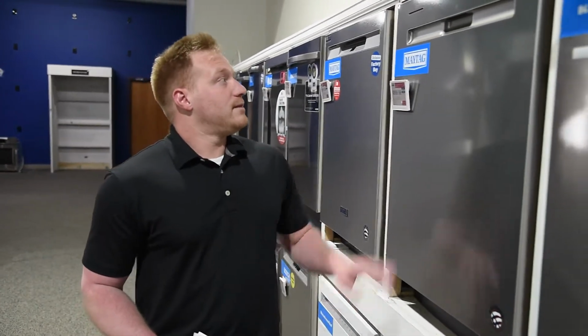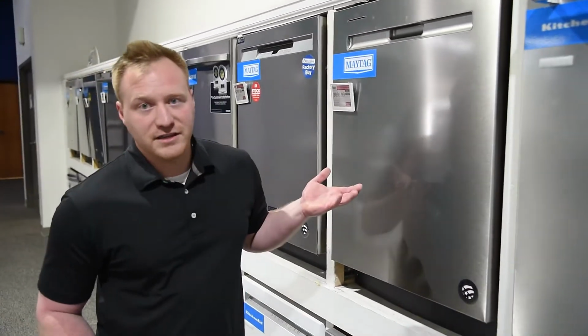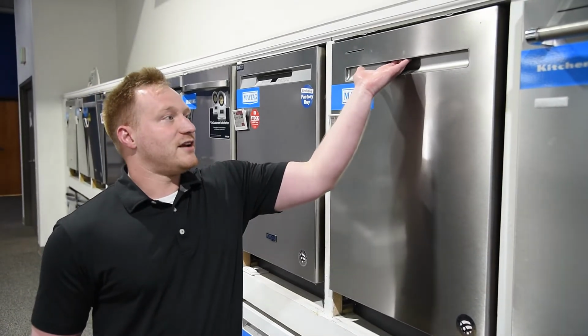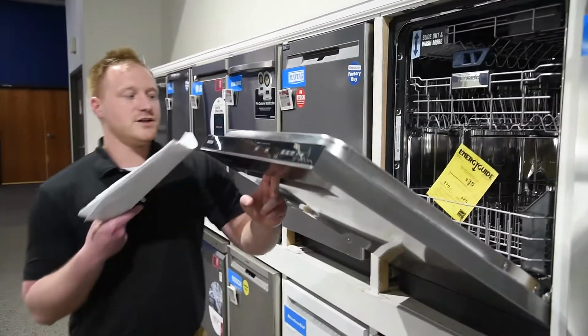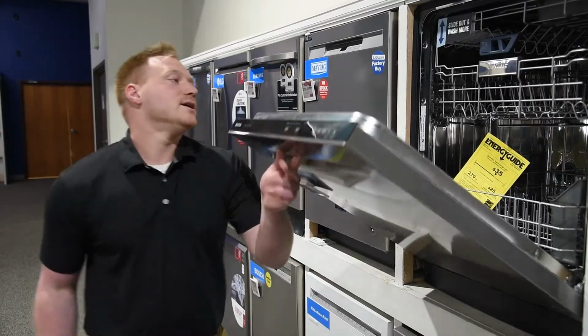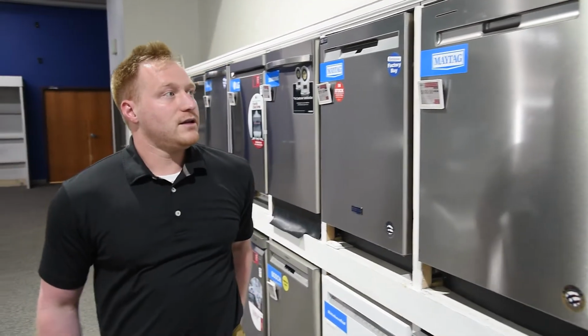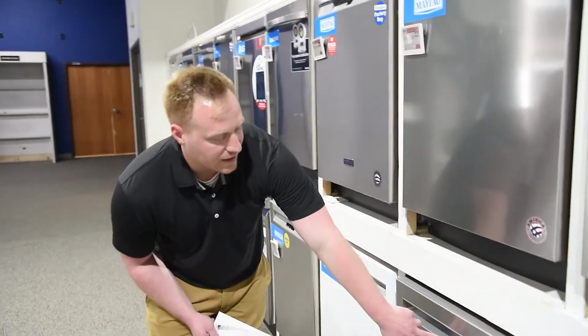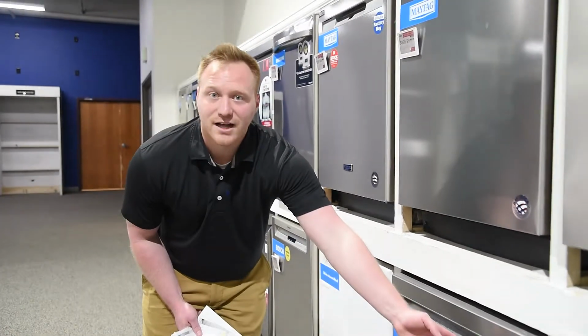And so this is a Maytag, but just to give you an idea of what that means, there's a pocket here instead of a bar that you use to open the dishwasher, but the controls are still on top. Lastly, if it's a KDF, you're looking at front controls. So that's gonna be like this one right here, where you see all the controls are right on the front.